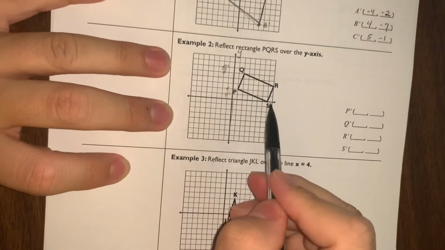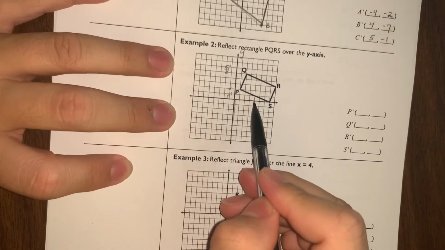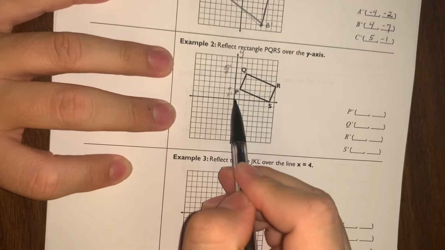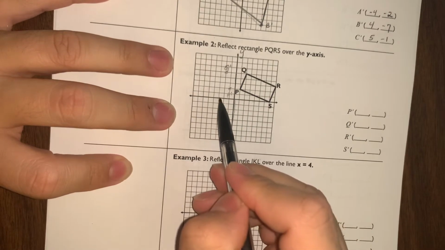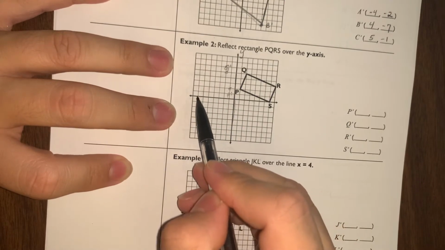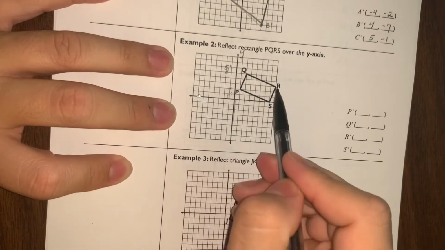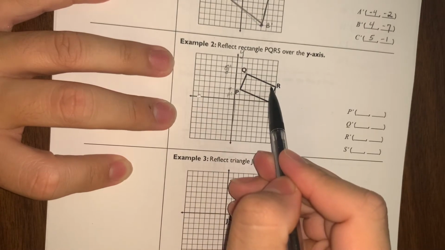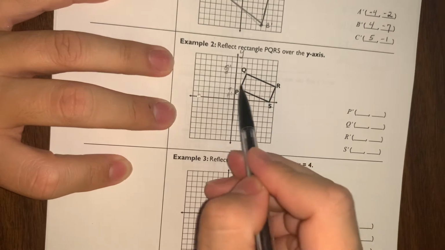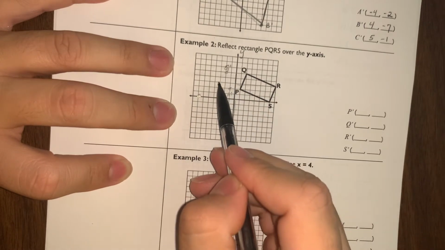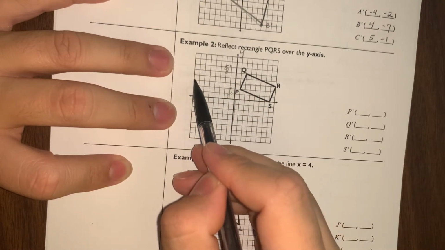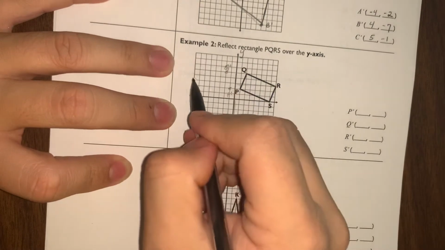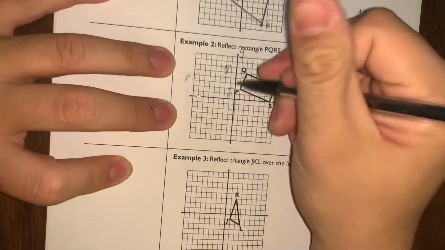My original S is 1, 2, 3, 4, 5, 6, 7. So I'm going to count 7 the other direction. 1, 2, 3, 4, 5, 6, 7. And then my R is, let's see, well, it's probably 8, so we'll say 8 this direction. 1, 2, 3, 4, 5, 6, 7, 8 in this direction. And there's my new R, right?